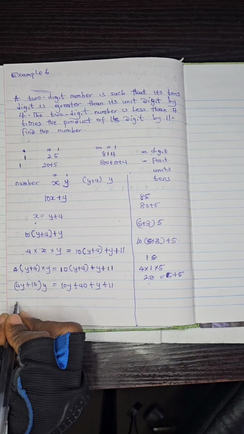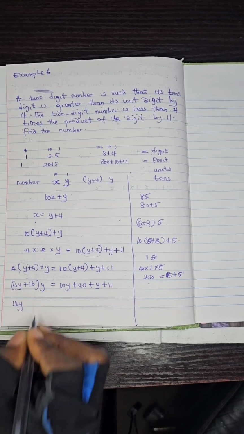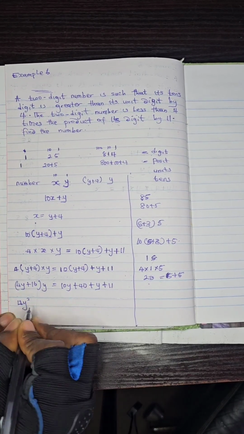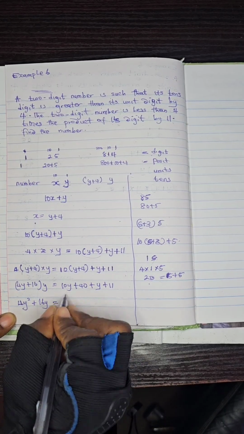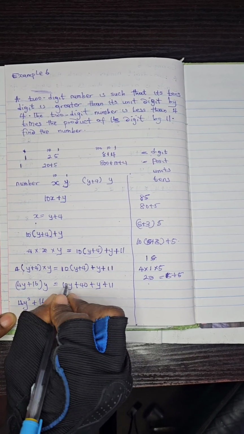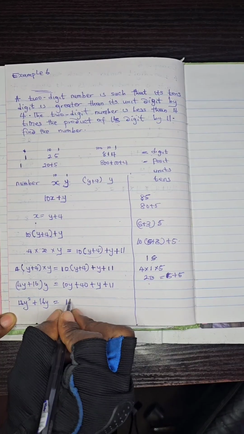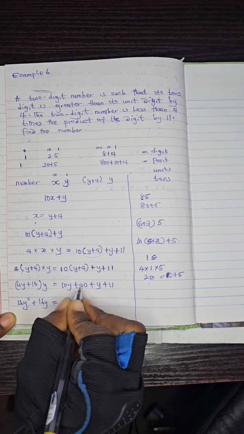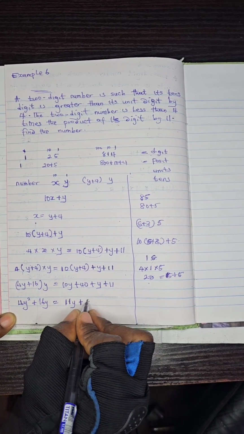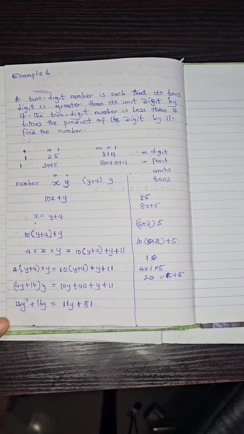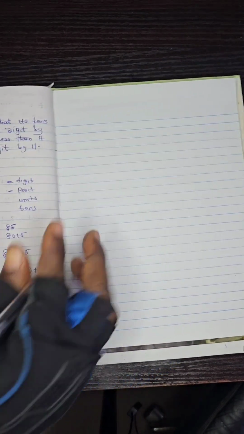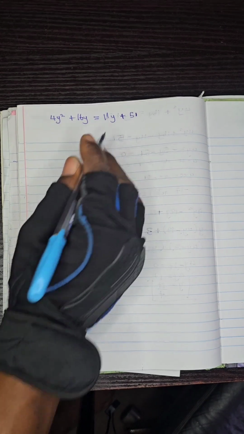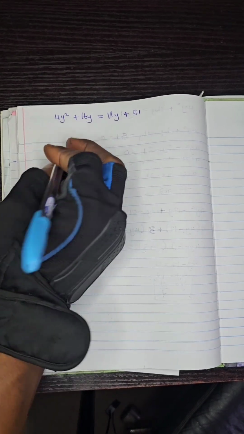So open up the bracket further, 4y squared plus 16y equal to 10y plus y, 11y plus 40 plus 11 is 51. So let's continue on the next page. I have written it out on the next page, so let's continue.